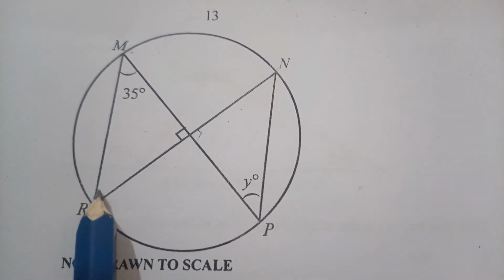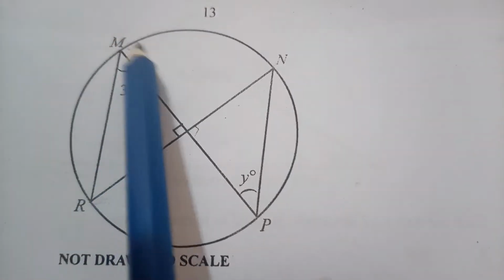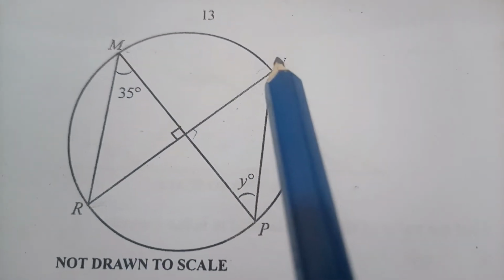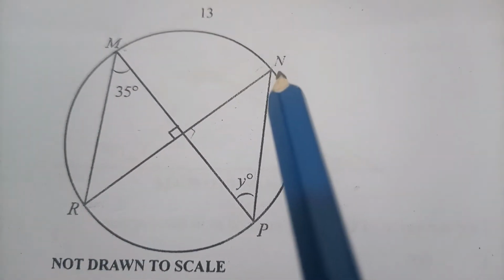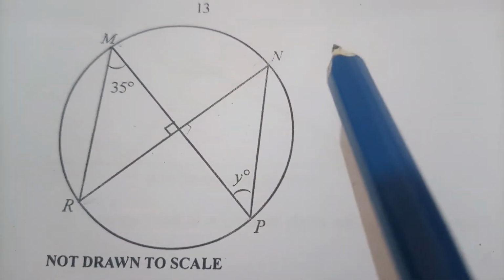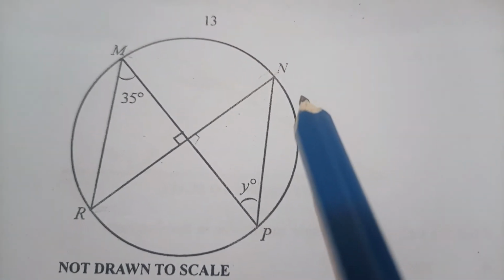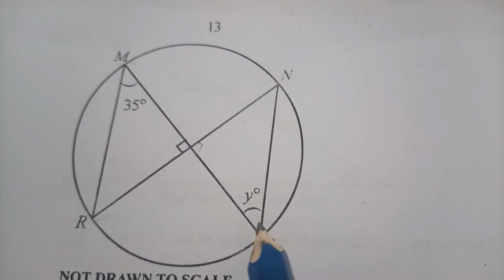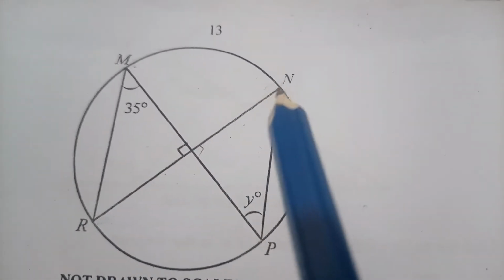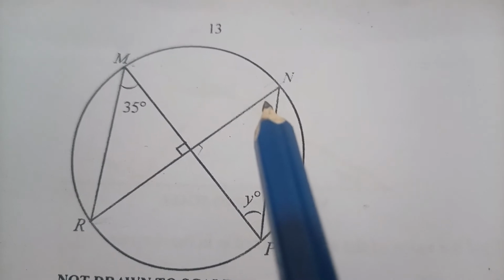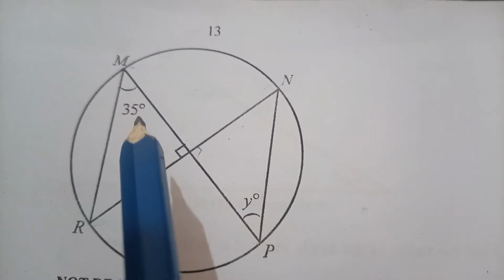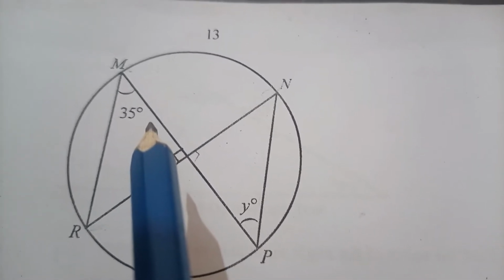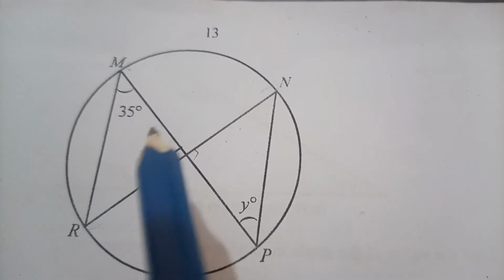Chord RP subtends angles at M and then N, and chord MN subtends angles at R and then P. And from what we did in theorem 2, it shows that this angle at R here will be the same as Y, and also the angle at N here will be the same as 35, which is the angle subtended at M. And like I said, I'm going to use both of them to show that we can use any of them to get the same answer.